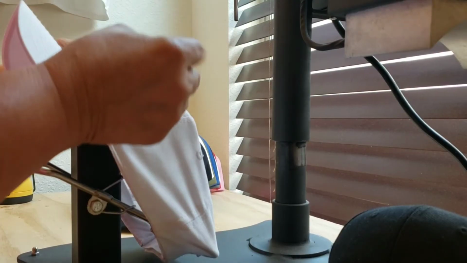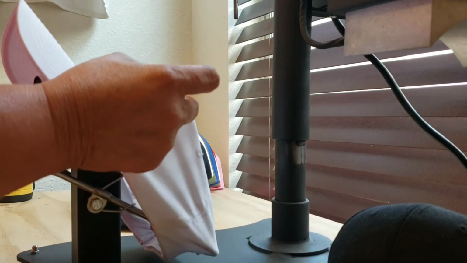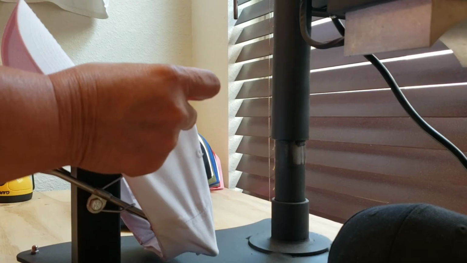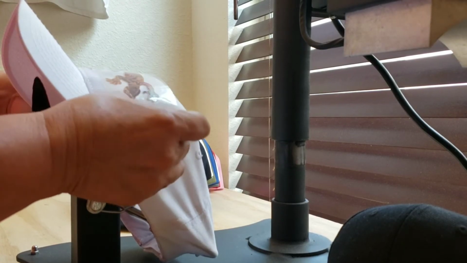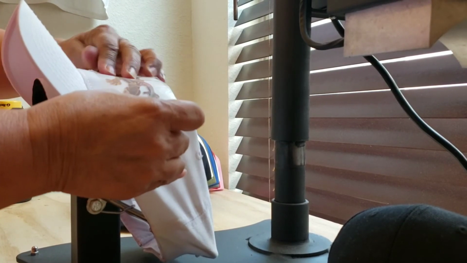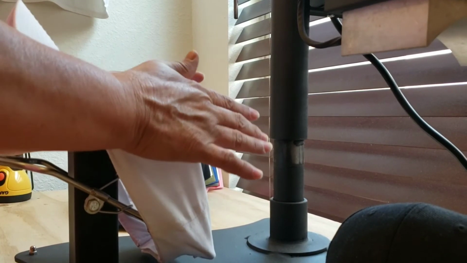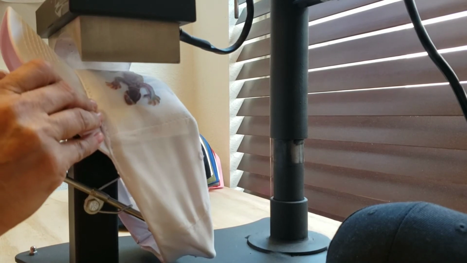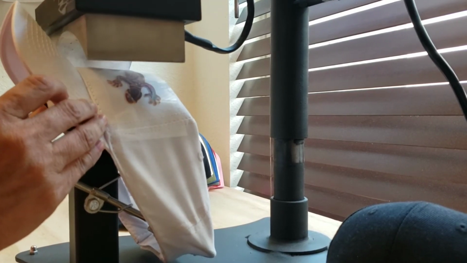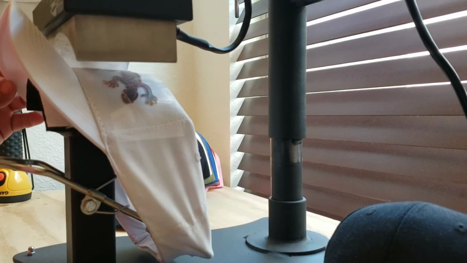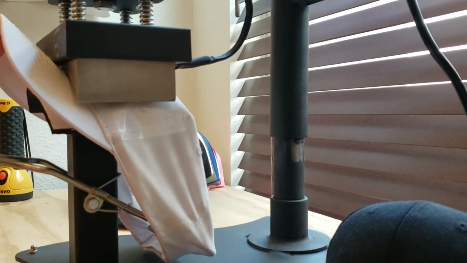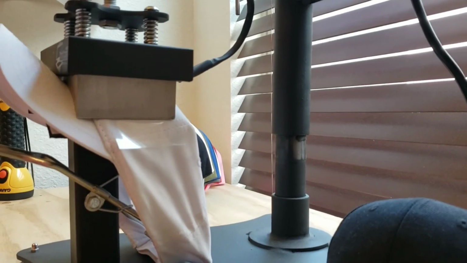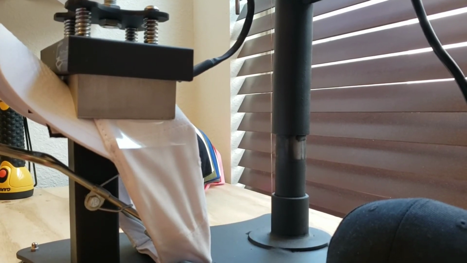I want to make sure this is centered. I may need to adjust my pressure, but we'll find out. Okay, here we go. Okay, 15 seconds.